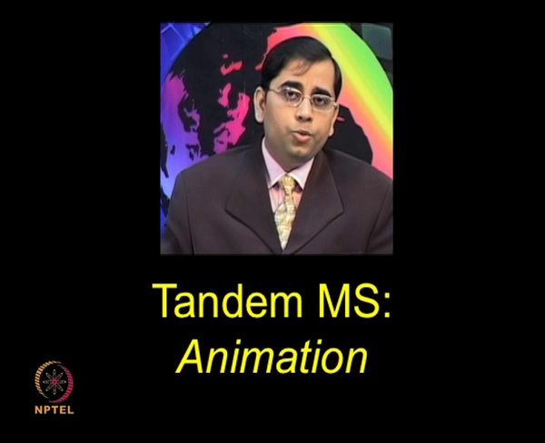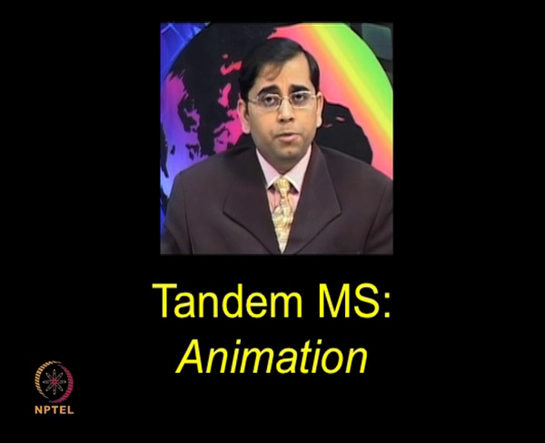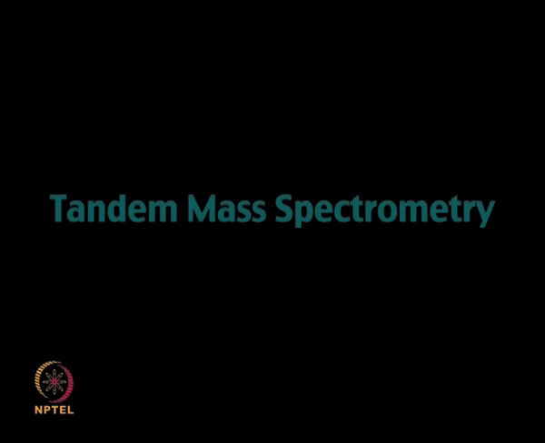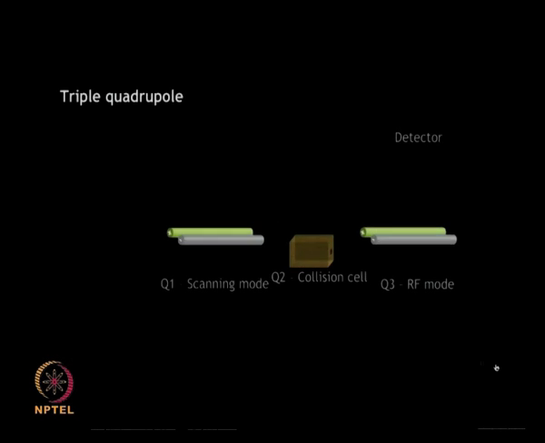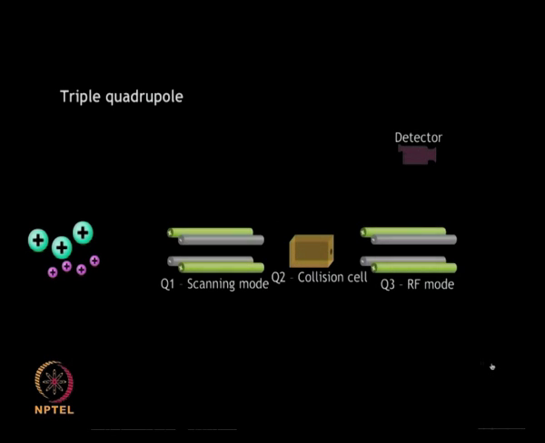For some of the commonly used Tandem MS configurations, let me show you this animation. Tandem mass spectrometry: combination of various mass analyzers in tandem gives rise to tandem mass spectrometry. The triple quadrupole consists of two sets of parallel metallic rods, which are interspersed by a collision cell. The first quadrupole scans the ions coming from the ionization source and allows only ions of a particular m/z ratio to pass through.